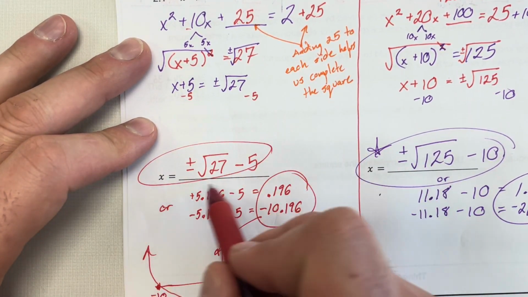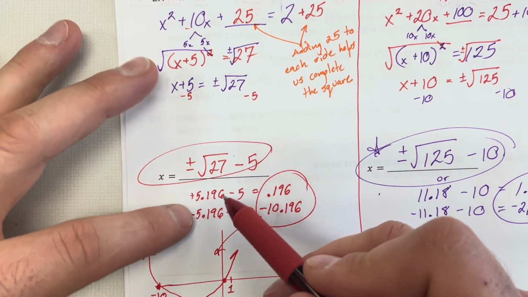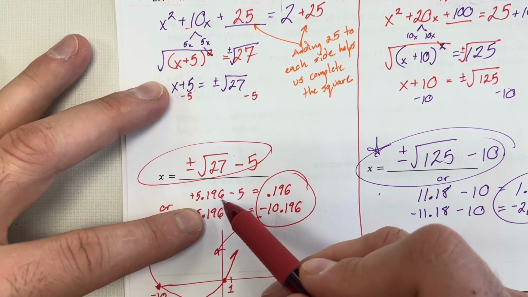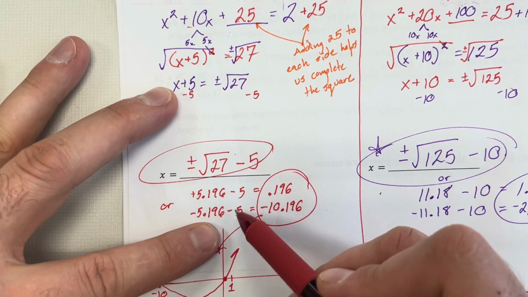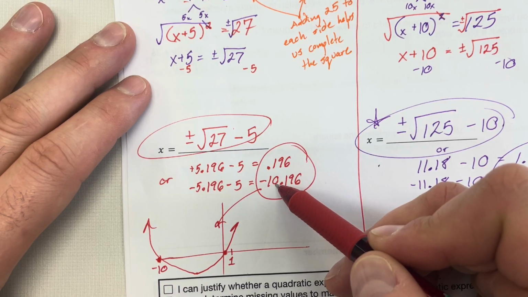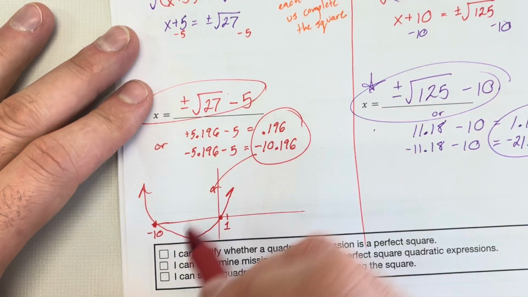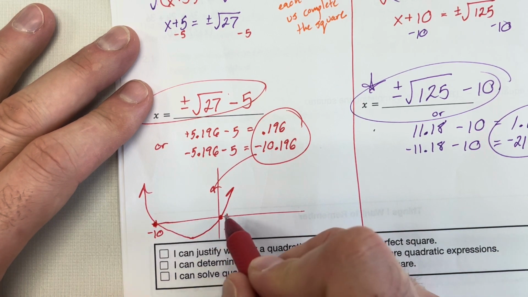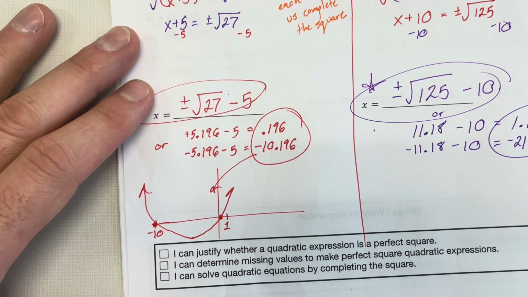This is an acceptable answer, or you can split it up and find the square root of 27, which is 5.196, or negative 5.196, and take away 5 from each of those to get these values. Now, what the heck did we just find? We found x is equal to that. So this is like we're finding the zeros of the equation. We're finding the x-intercepts of the equation.